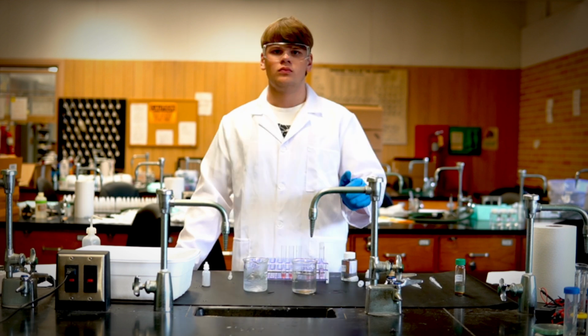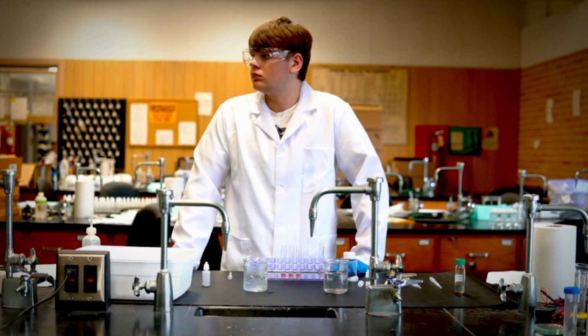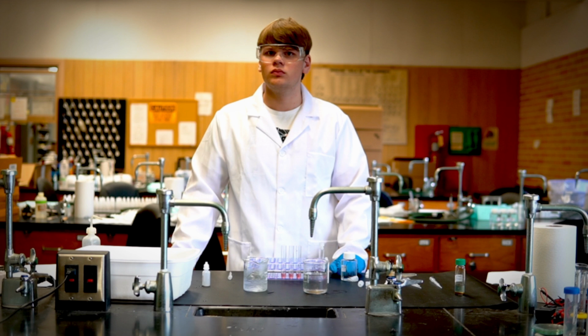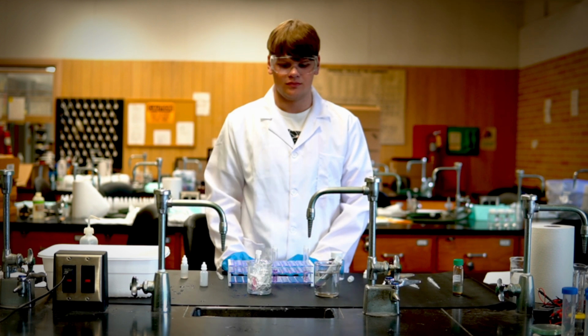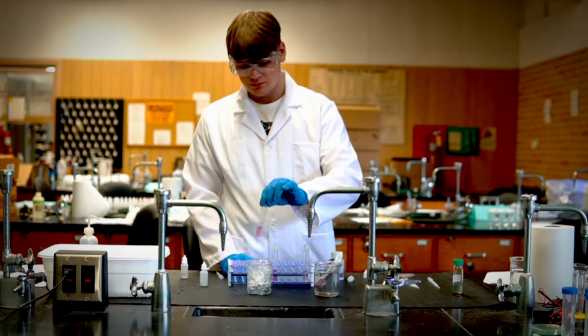So we're going to take our 2 samples, we're going to dump them into the 2 different temperatures. If you're feeling more adventurous, you can also go ahead and check the temperature of the water.